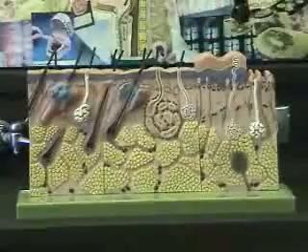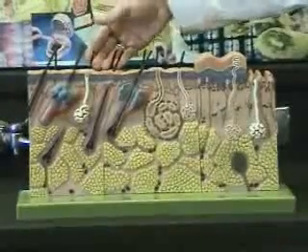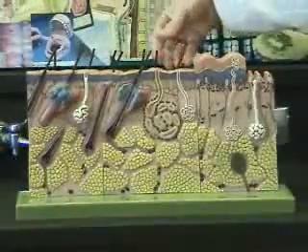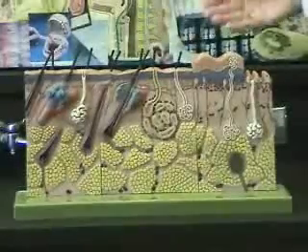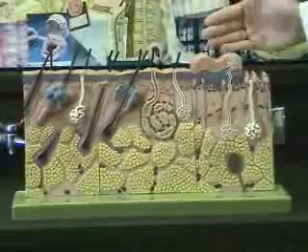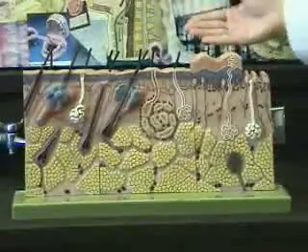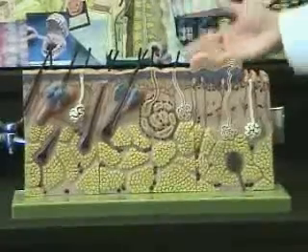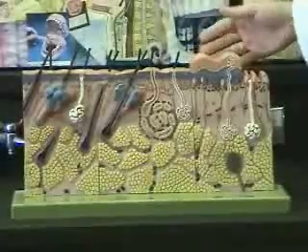Now, on this model, we can actually see three varieties of skin. We can see the skin of the hairy scalp, we can see the skin of the axilla, or the armpit, and then we can see thick skin. Thick skin is found on the palms of the hand and the soles of the feet. Notice thick skin does not have hair. It can have hair, but rarely does it have hair.